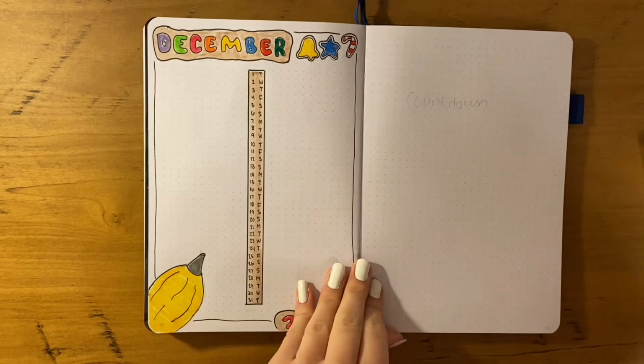So I'm just going to move on to the weekly spread. I'm doing a very not simple layout, but a layout that's been working for me a lot recently, with having school on one side and my other stuff on the other side, so life and appointments and all that jazz. I really like separating it because it gives me a place to put both.